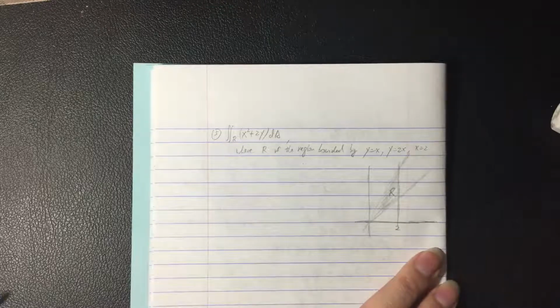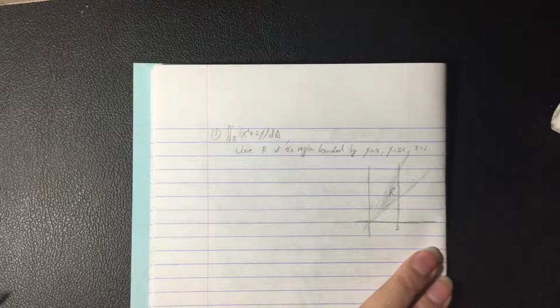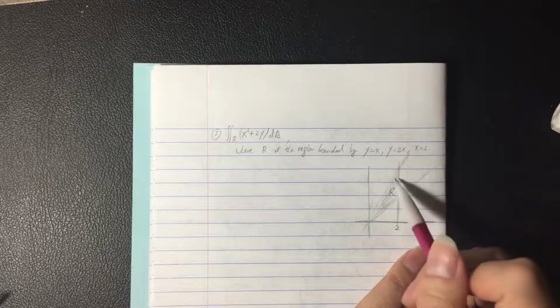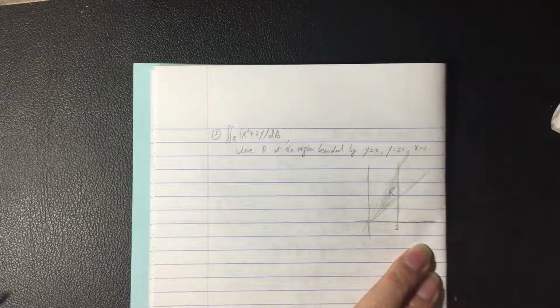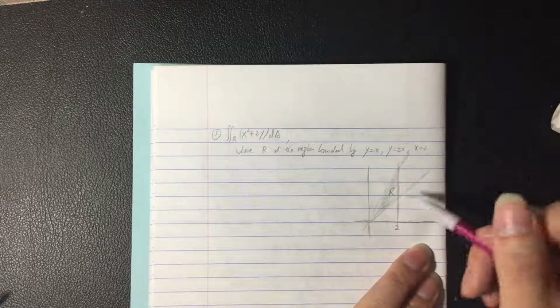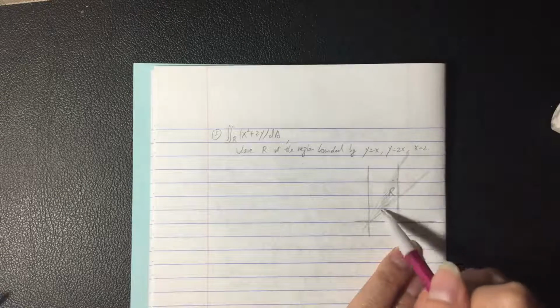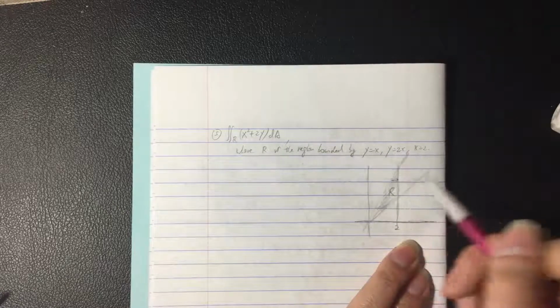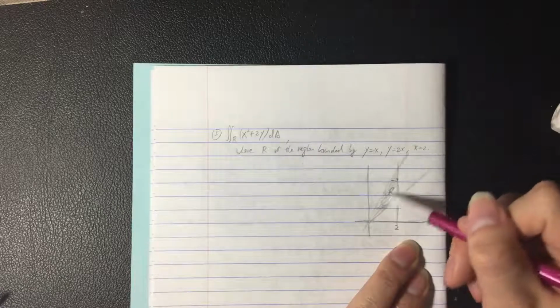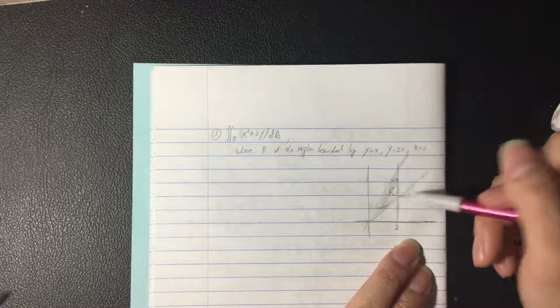Now, for region R, we have 2 choices. We can integrate from left to right, and we can integrate from bottom to top. If we integrate from left to right, in different regions, we have different left side and right side curves. In this region here, my left side curve is this line. My right side curve is this line.